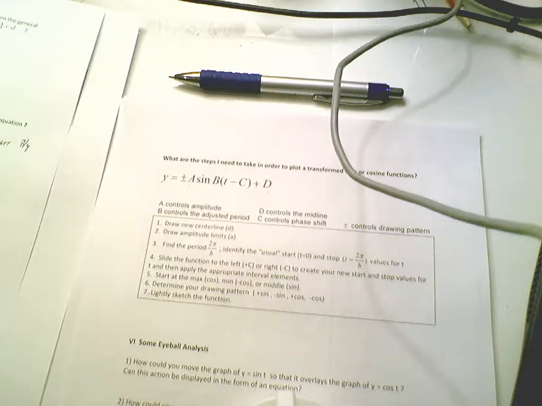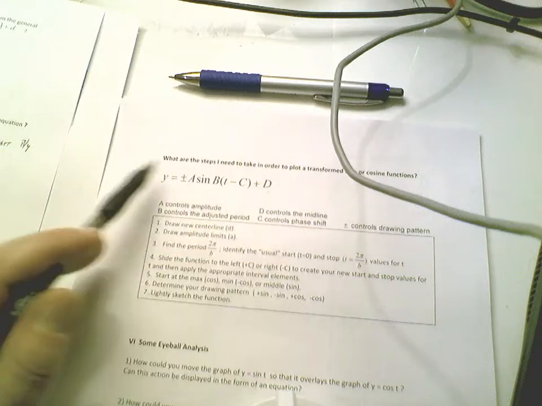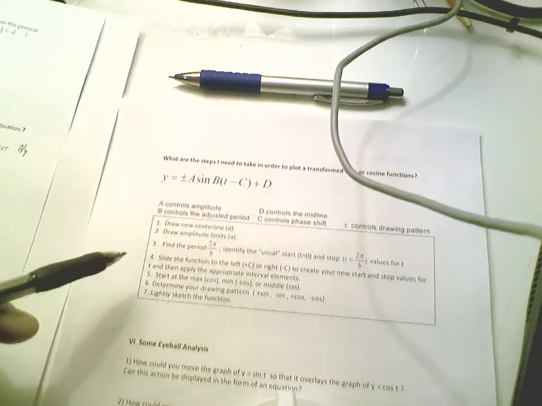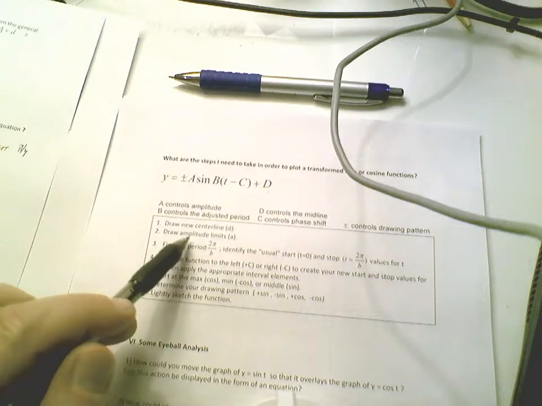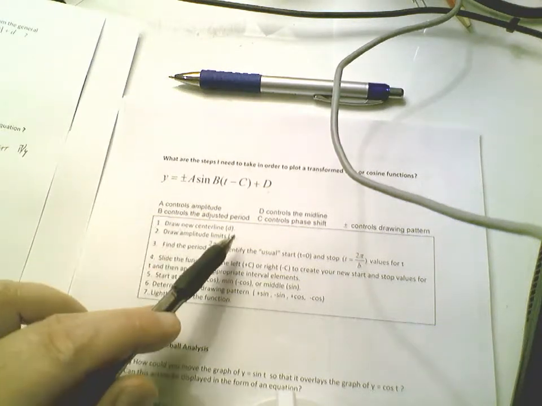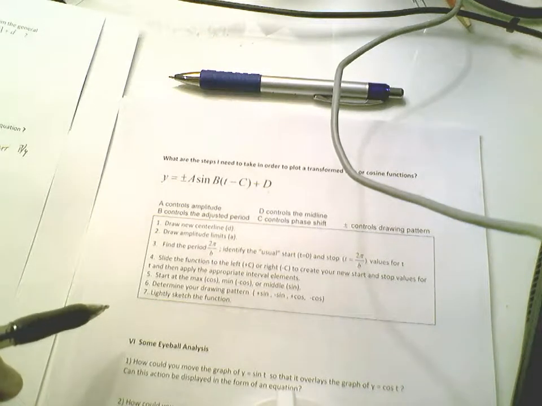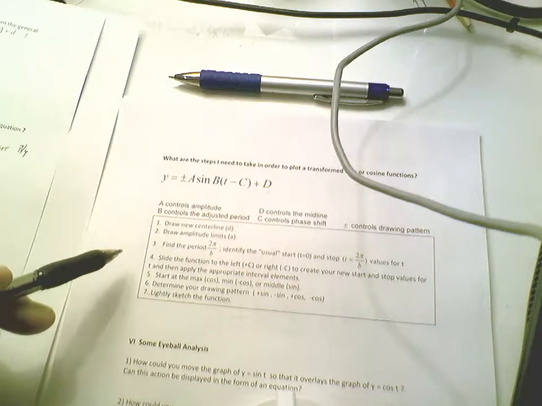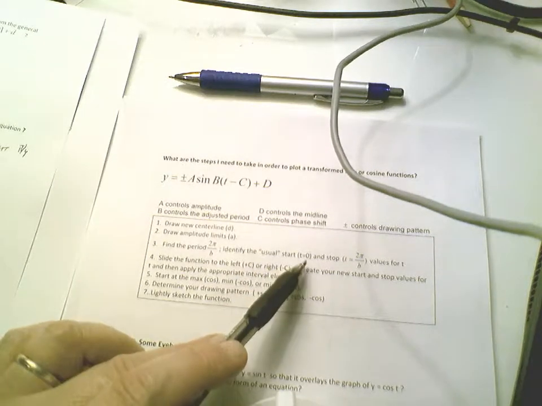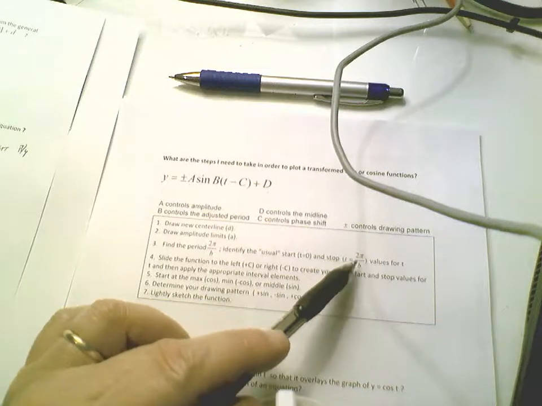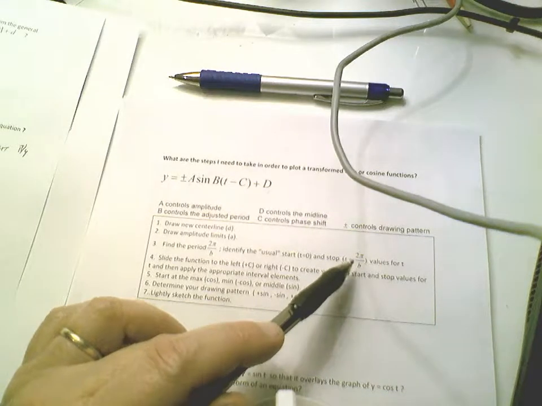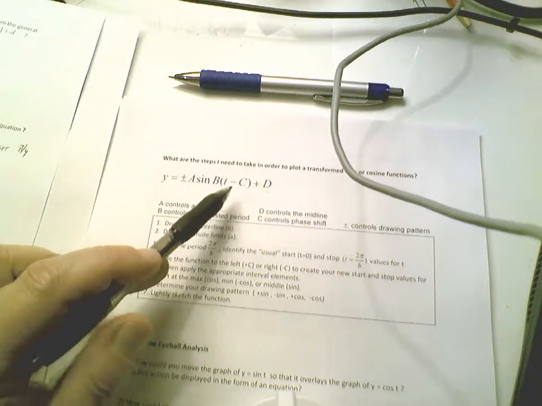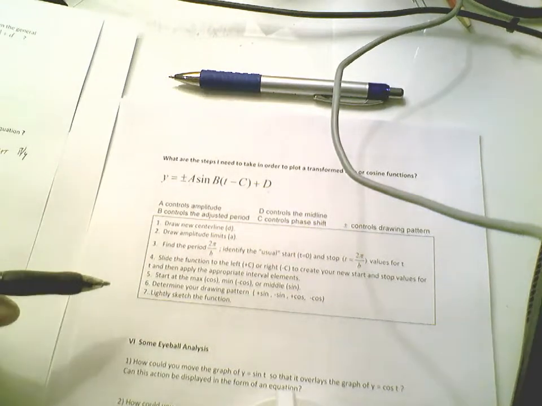So how do I do the whole thing? All right, here's an equation. You look at it. Step 1, draw the new center line, whatever D is. Define your amplitude limits using your amplitude, in other words, your max and min. Find the period, tuck it away for a moment. Your usual start is at T equals 0. Your usual stop is at T equals 2 pi over B. Look for a shift, because a shift determines where you truly will start to draw.